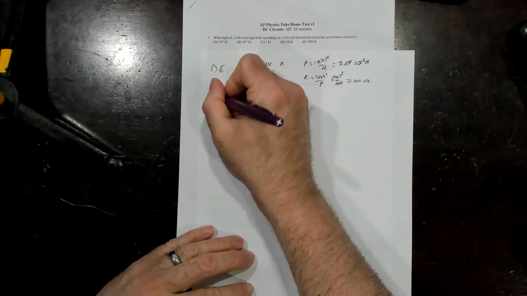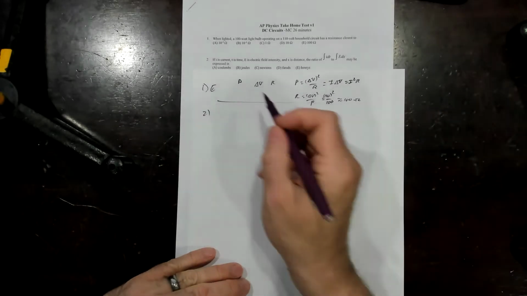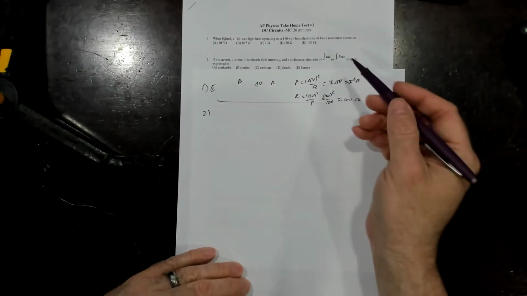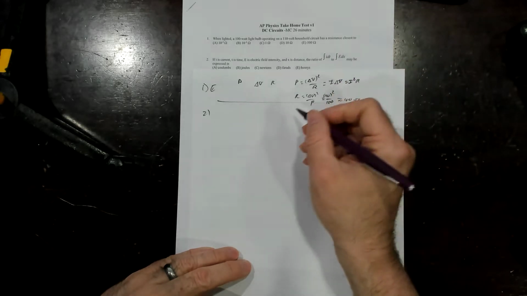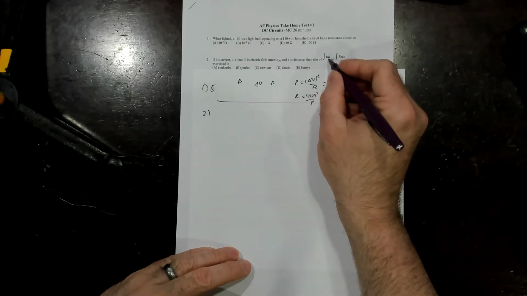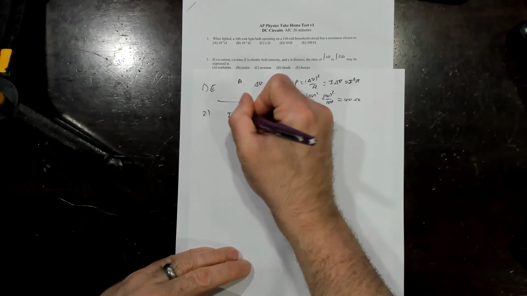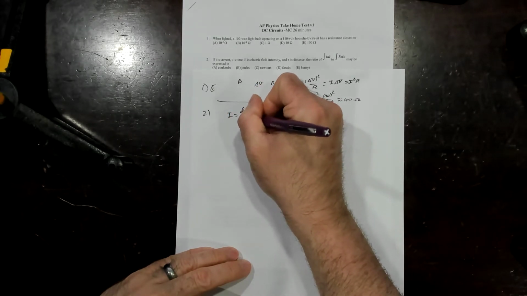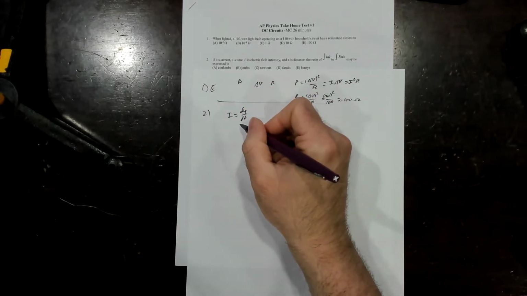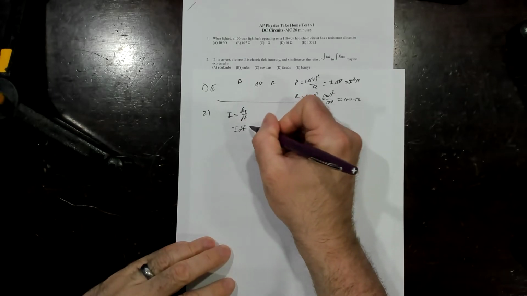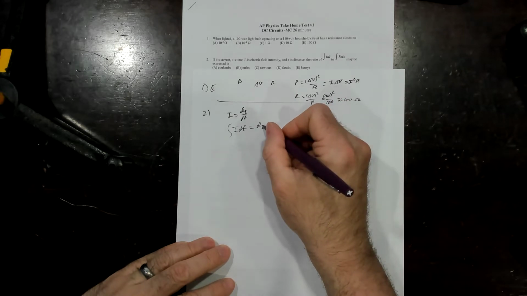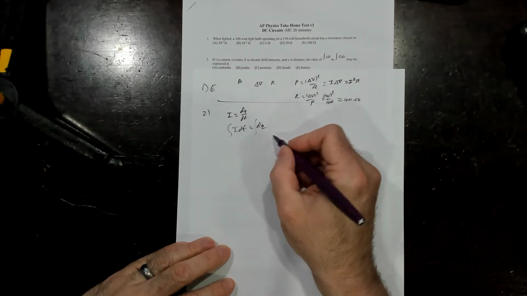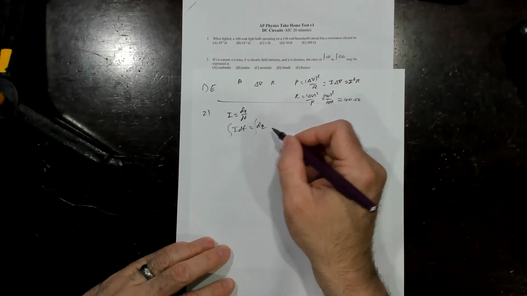All right, problem 2. If I is current, T is time, E is electric field intensity, X is distance, what's the ratio of this to this? So integral of current dt, I know a relationship between current and time. That is that I is dq dt. So if I rearrange that and integrate, that's just going to be my q, right? So this is just charge.